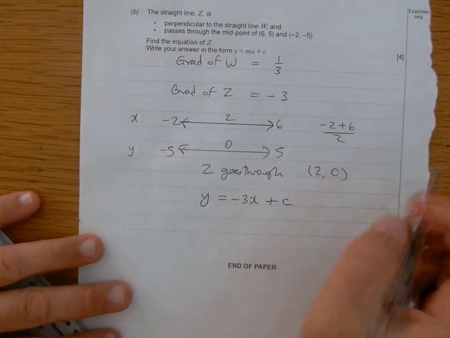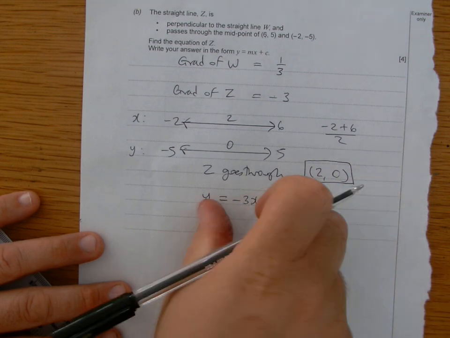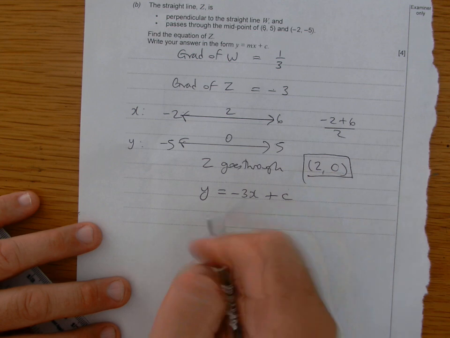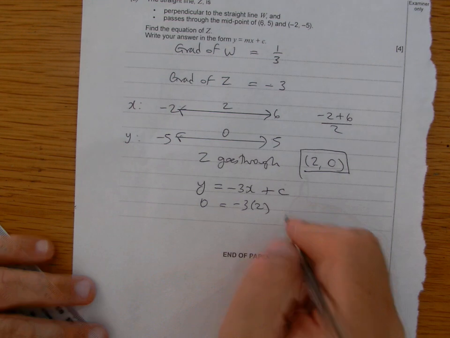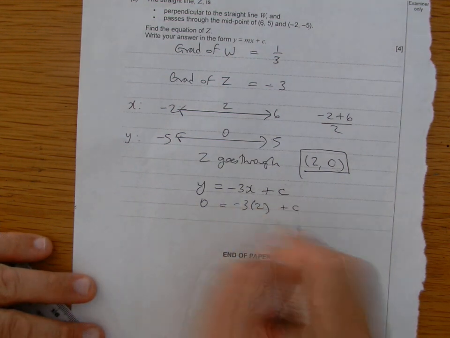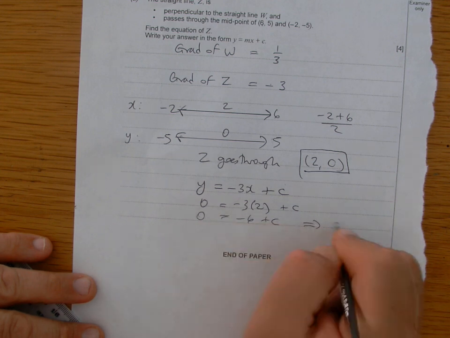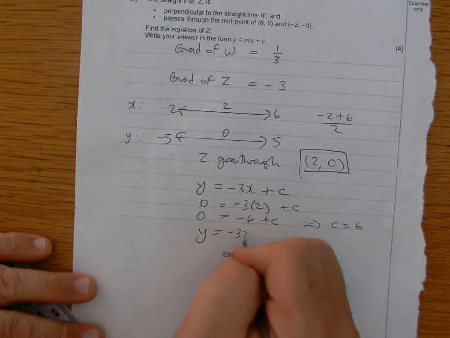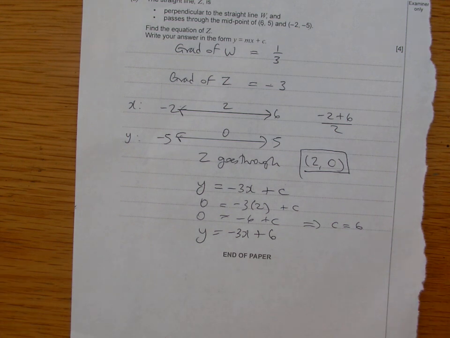But what we can do is appreciate, if it goes through this point, we can put those values into that equation. It'll satisfy this equation. y is 0, x is 2. So substitute it in: y is 0, x is 2, plus c. And then from there you've got 0 equals -6 plus c, which means that c has got to be 6. So we worked out our c just by using that point that it goes through. So we've got y equals -3x plus 6.